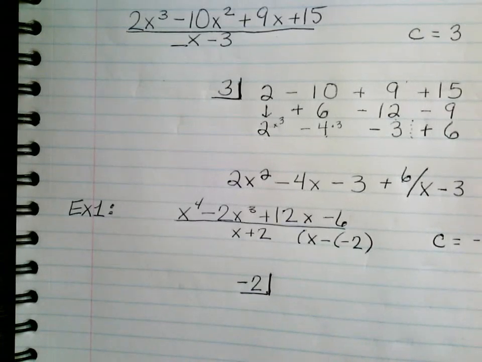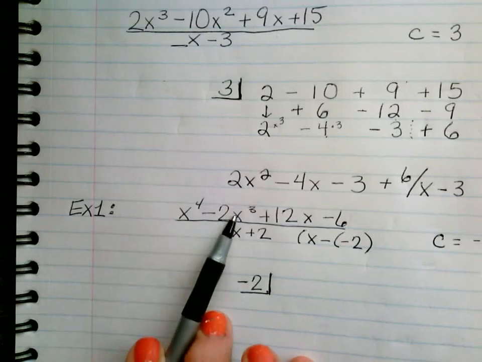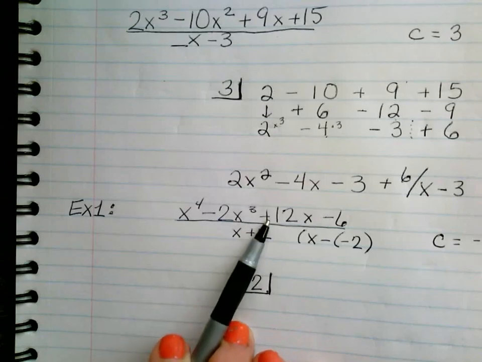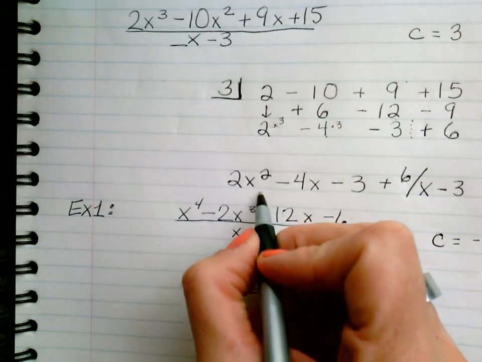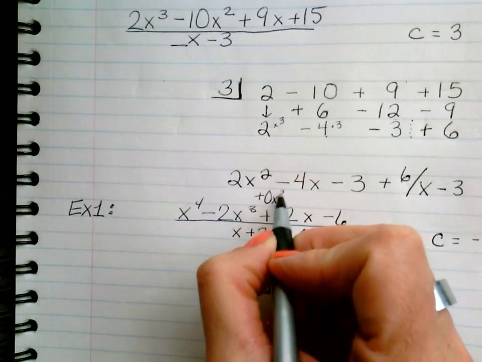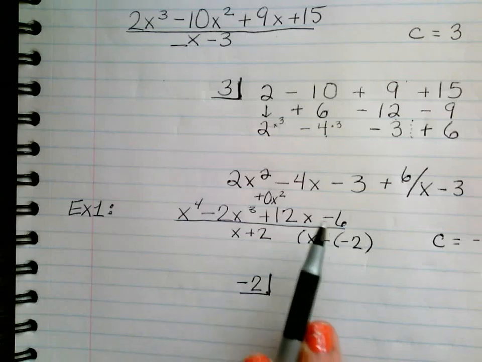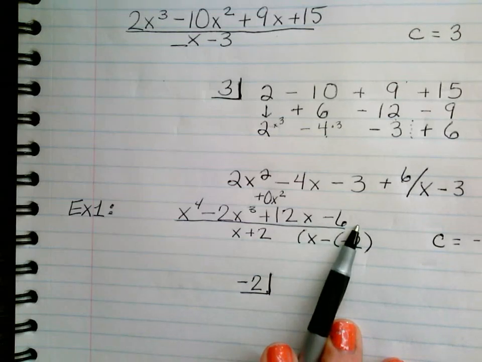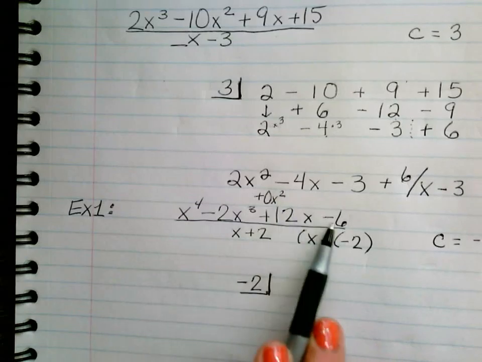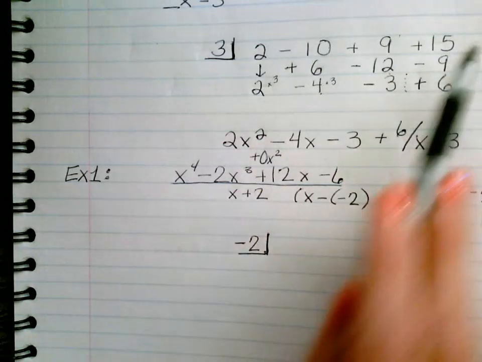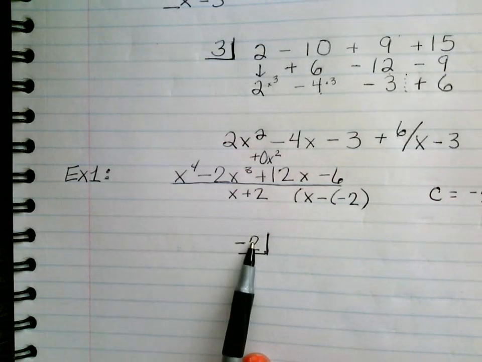My polynomial, my dividend, has to be in descending degree of x with no holes. So x⁴, x³, there's no x². You guys see that? There's no x², so there's going to be a 0 for the x² spot, then x¹ and a constant. So take the coefficients of all my x's and my constant and fill them in alongside the negative 2 like we did above.